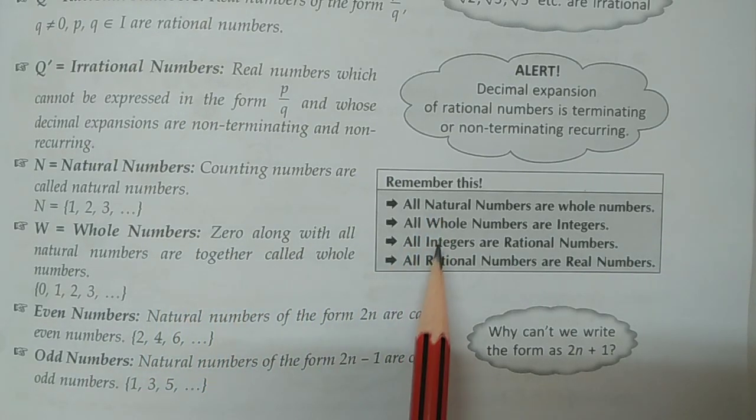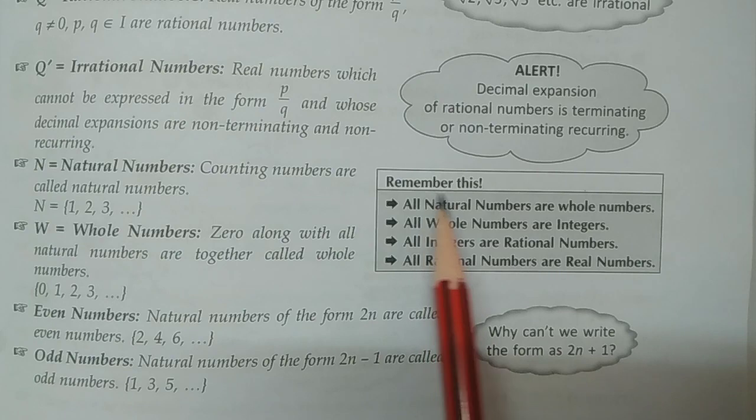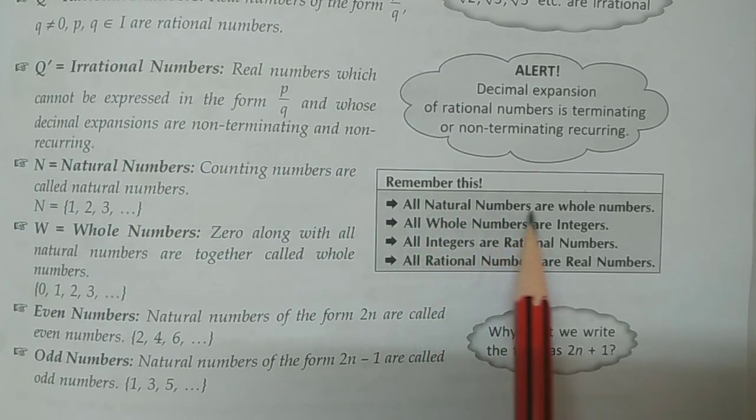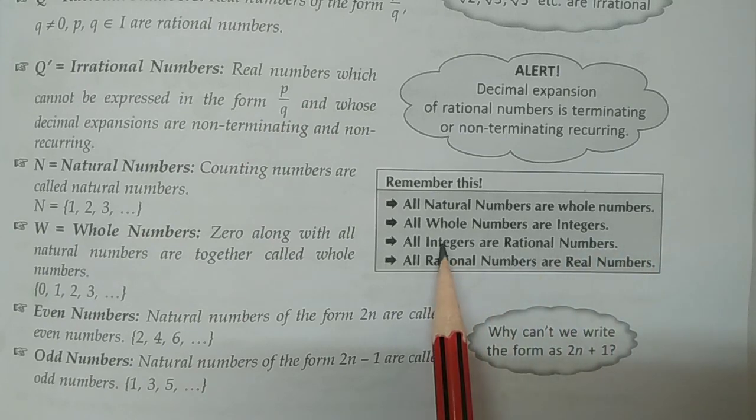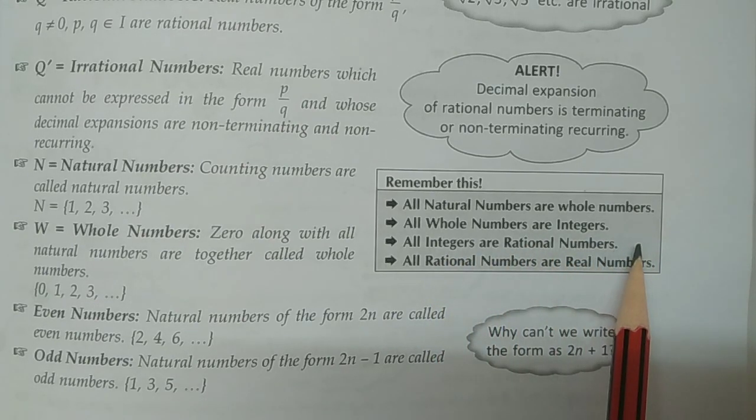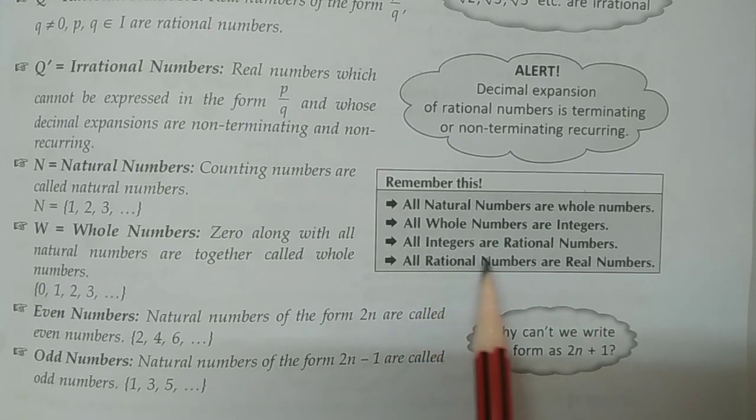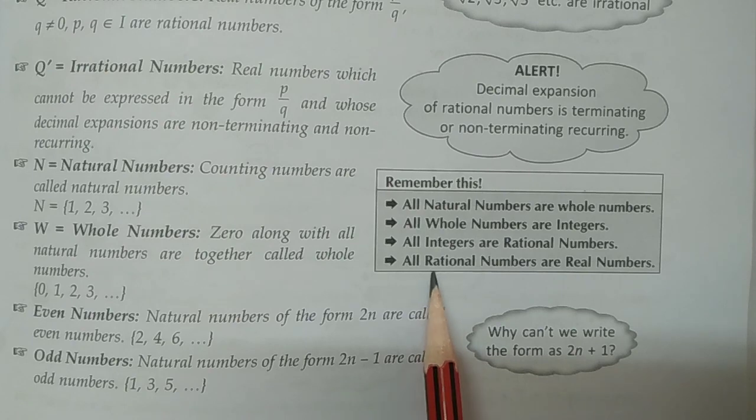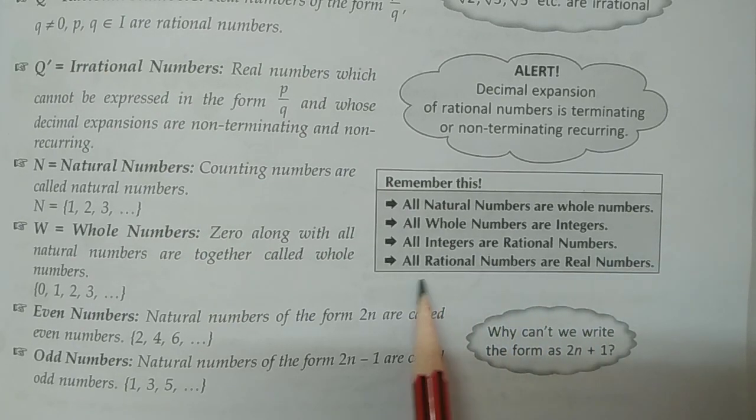And we can remember from all these things. Remember this: all natural numbers are whole numbers. All whole numbers are also integers. All integers are rational numbers, and all rational numbers are real numbers.